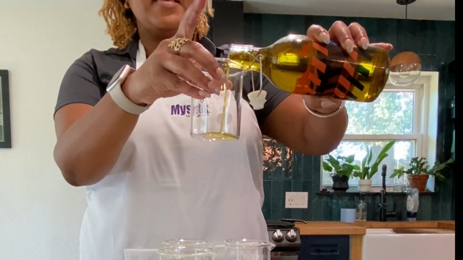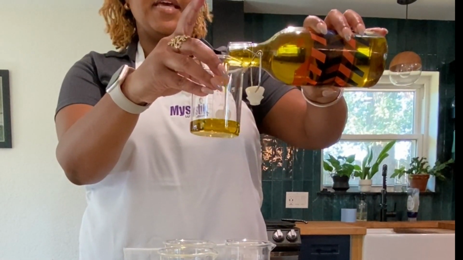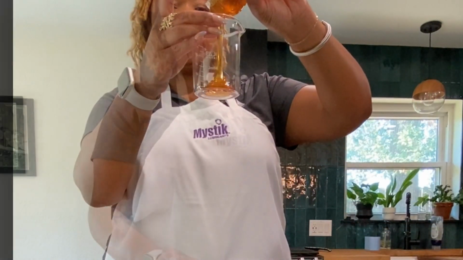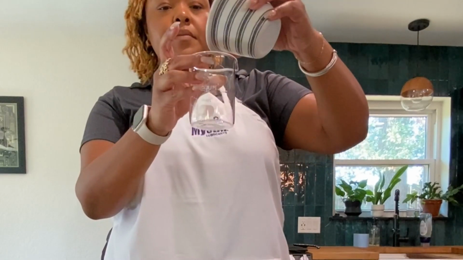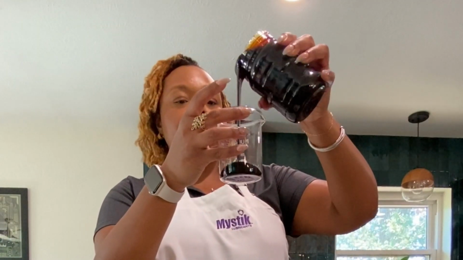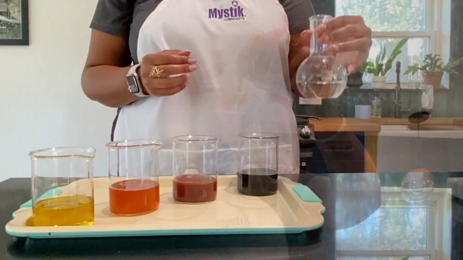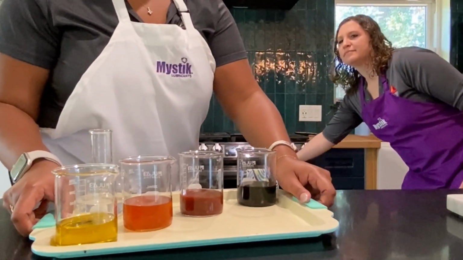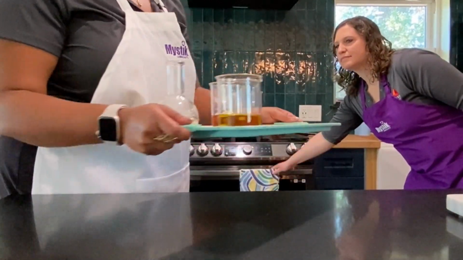I'm going to start with the olive oil first. Next, the honey. After that, I'm going to pour the barbecue sauce. Next is the molasses. And our final product here is water. We're going to put these in the oven.